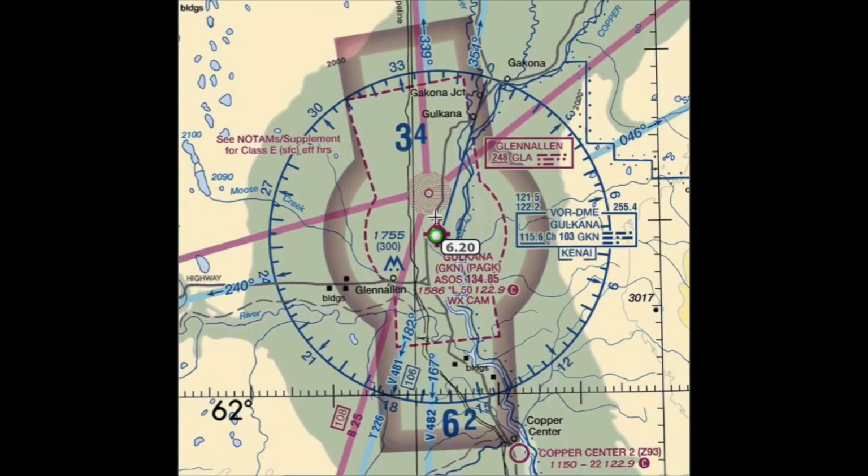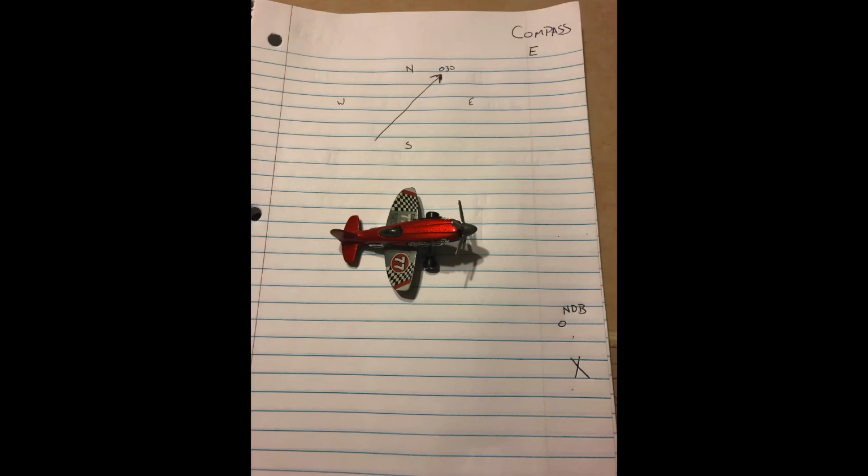So let's say that we are someplace to the west and maybe slightly north of the station, and we want to use the Glen Allen NDB to help us get to the Gulkana Airport. So the first thing I want to do is fly to the NDB. So let's say that we have tuned and identified, and we get a setup in the cockpit such as this.